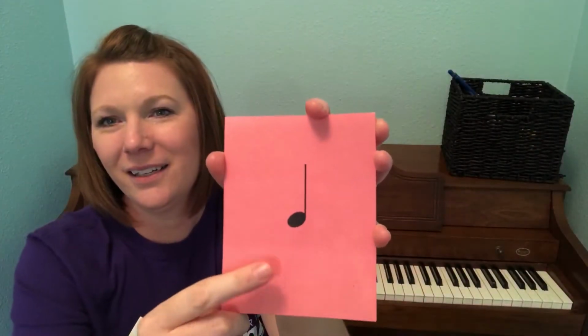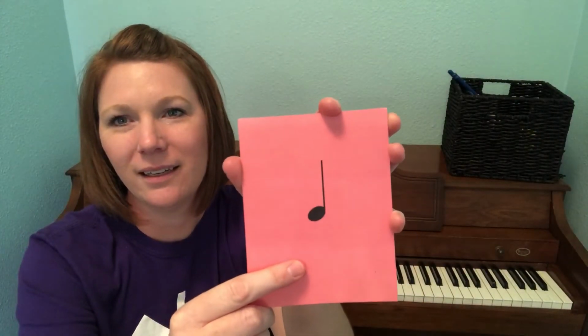If I cut that one up again, here's the half note. But if I cut that one again, I'm going to get one like this, black and colored in. What is this one called? Quarter note. I hope you said quarter note. Think about 4 quarters in a dollar, 4 quarter notes. Each one is worth 1 beat, so it takes 4 of these to fill up a measure or a whole note. Okay, so quarter note.